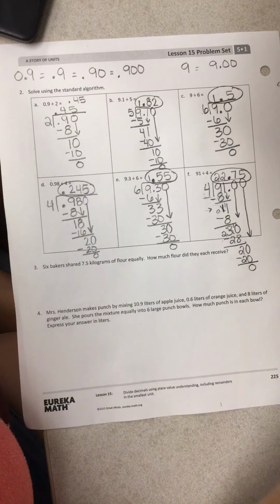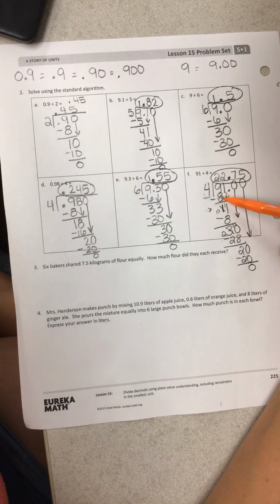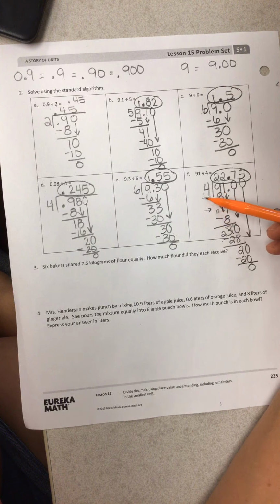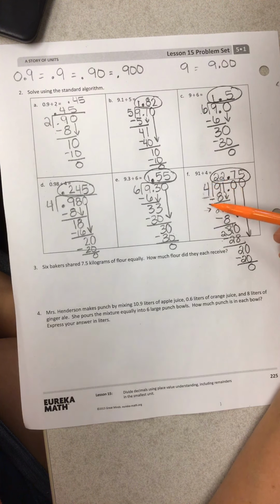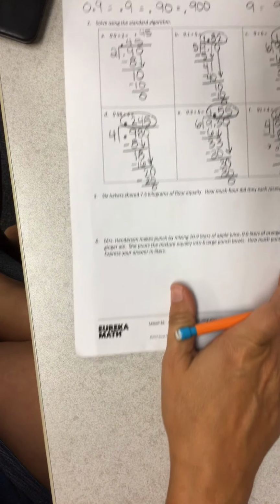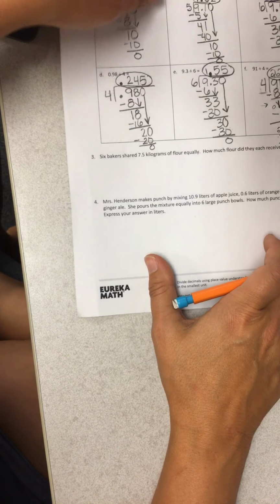I just want to make sure that you guys did see this. If you ever have anything that, after you've subtracted, is equal to or greater than what this number is, you need to go back and make those changes. So we just have 2 more problems left and then we will be done for today.